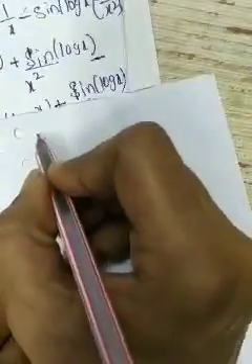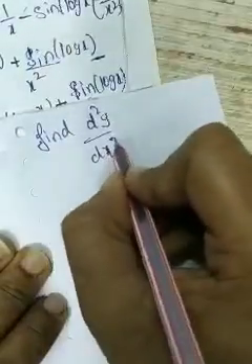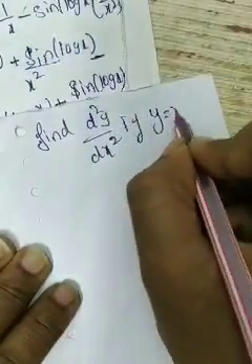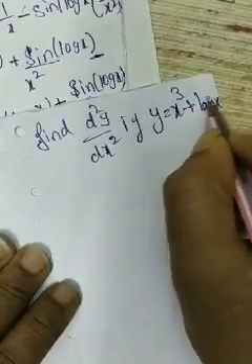Next, find d square y by dx square if y is equal to x cube plus tan x.